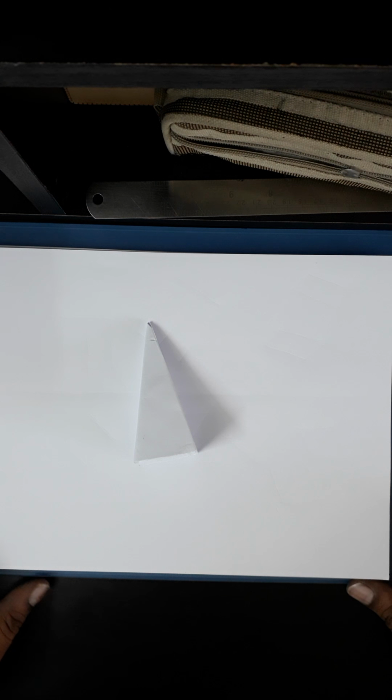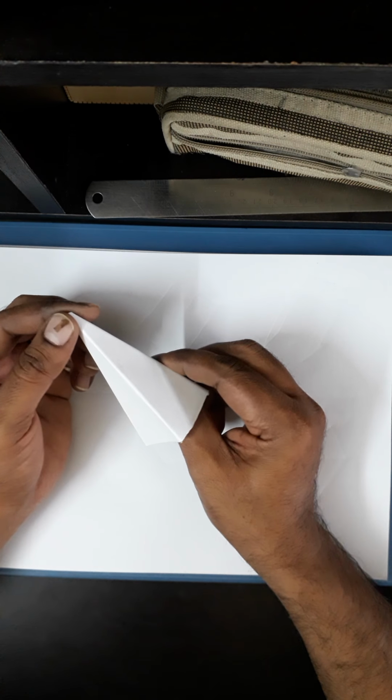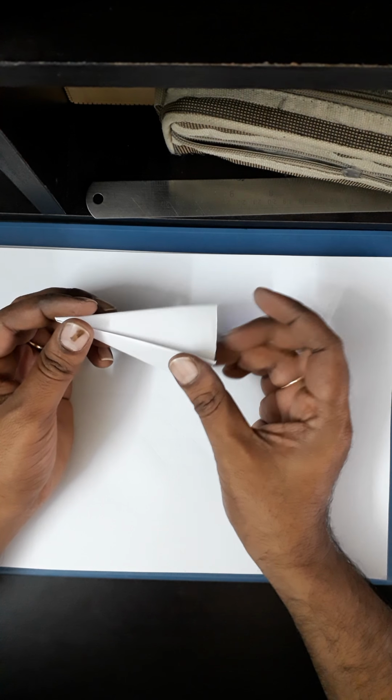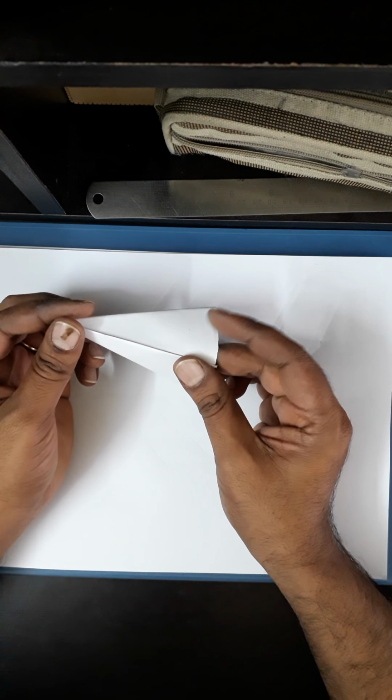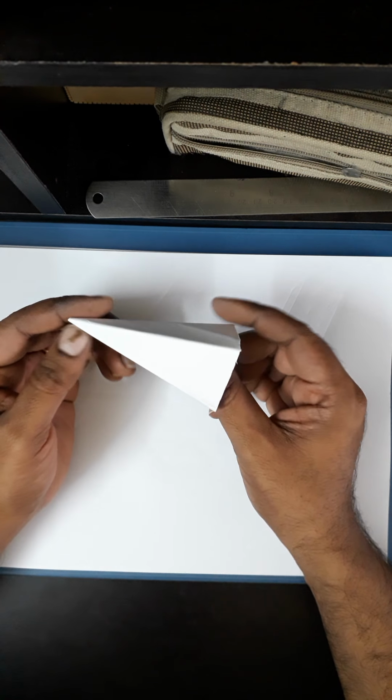So let's start pyramid today. Projection of pyramids. Before going to projection of pyramids, we'll see which are the different parts of the pyramid, because in the problem they mention the parts.